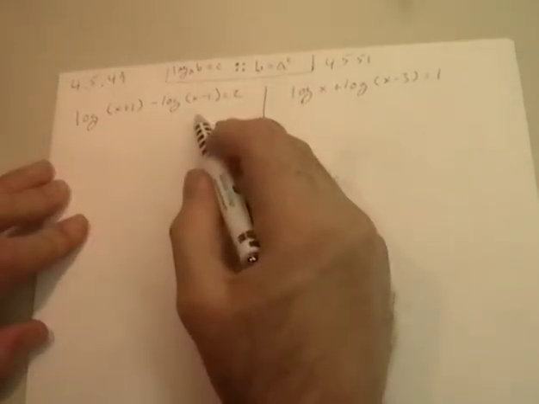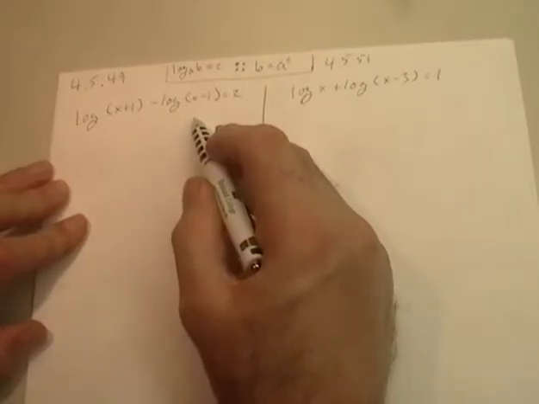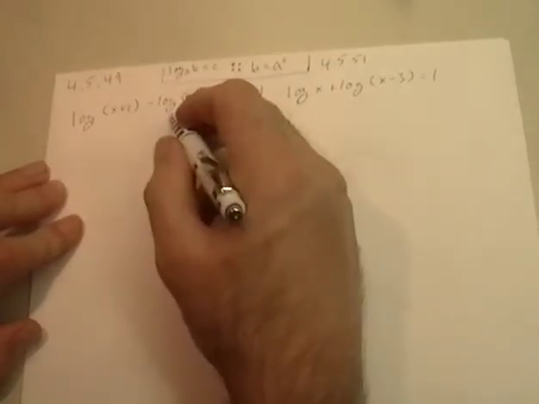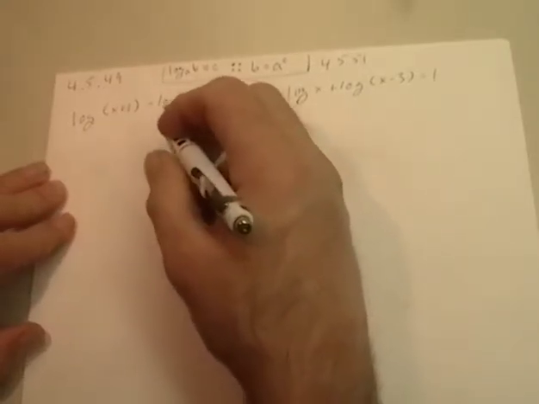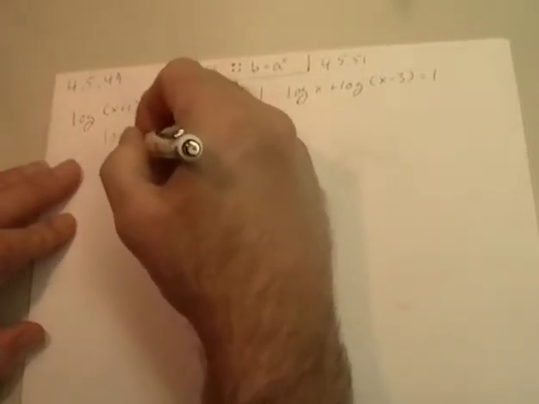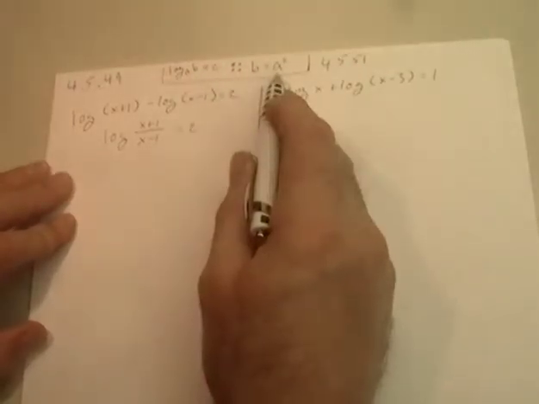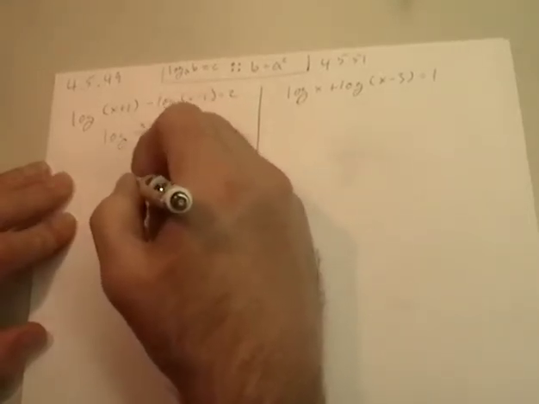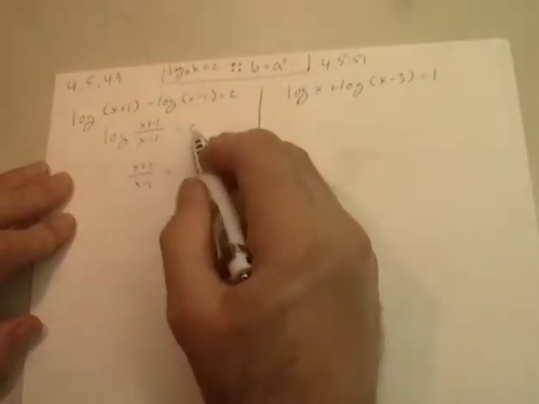Here I don't have a single logarithm, so I'm going to try to combine using the laws of logarithms in reverse. The difference of two logs is equal to the log of the quotient. So this will become the log of (x plus 1) over (x minus 1) is equal to 2. Using this rule, I know that what is on the inside, that's my (x plus 1) over (x minus 1), is equal to base to this power.